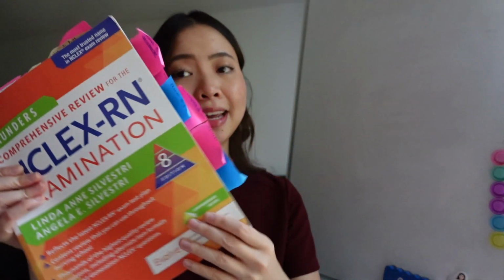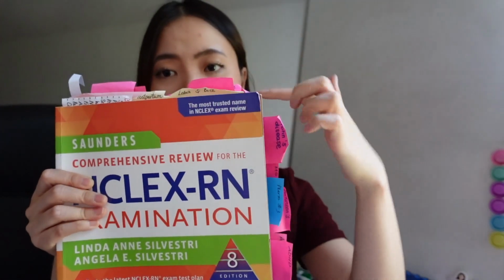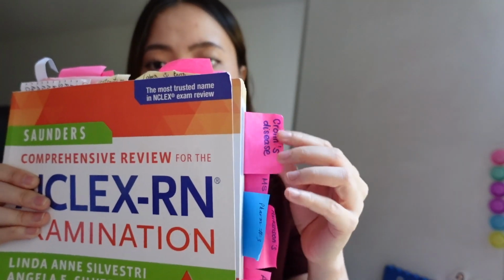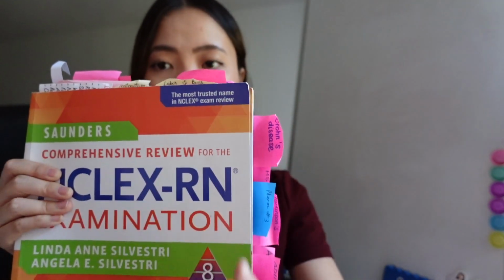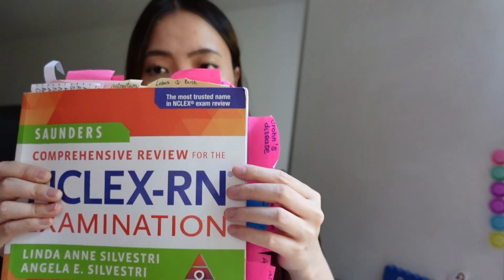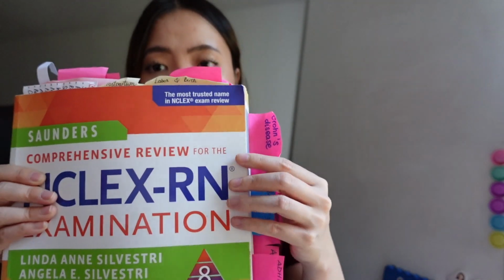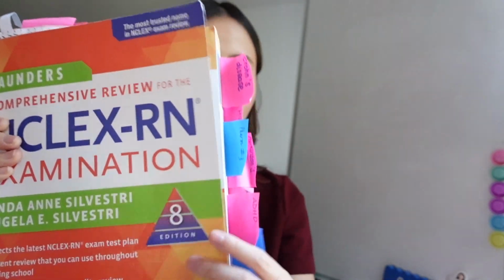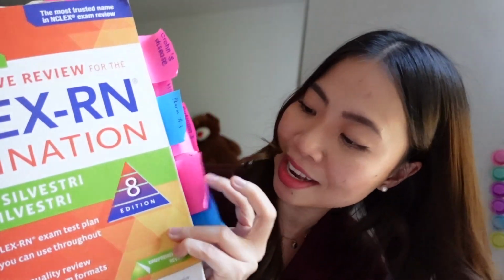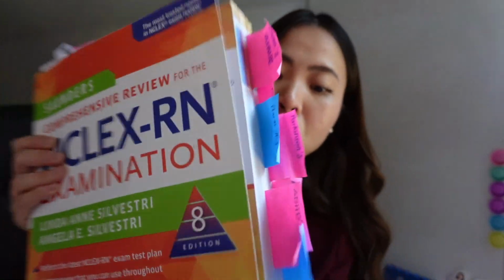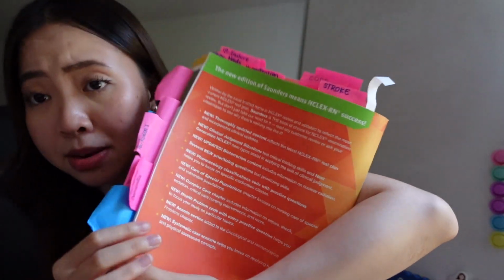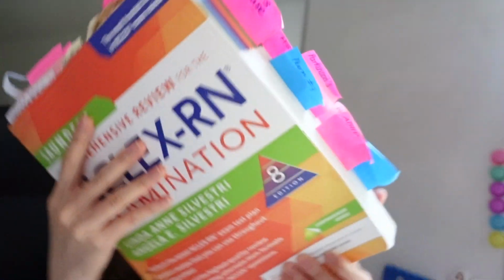So as you can see, I have a lot of sticky notes around my book. Whenever I learn about conditions, I go in this book, find that condition, that disease, and label it. So I have a lot of sticky notes. I label them on both sides so I can see them better. But yeah, it looks crazy.